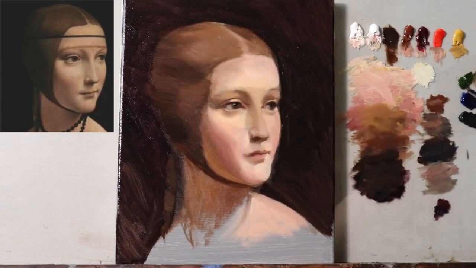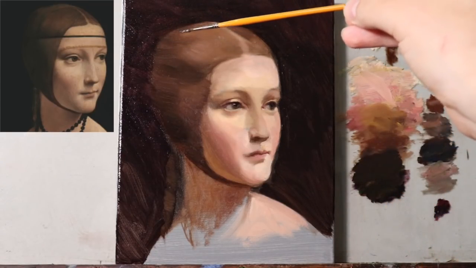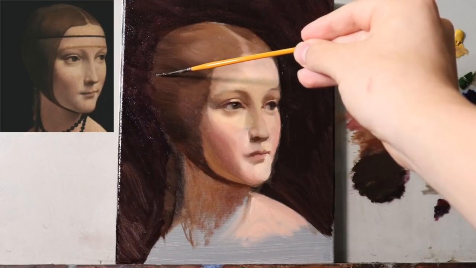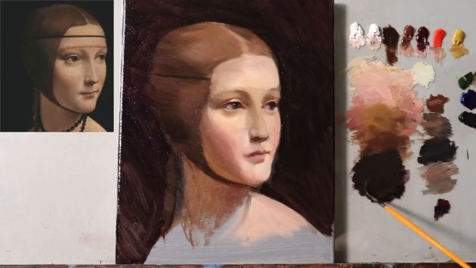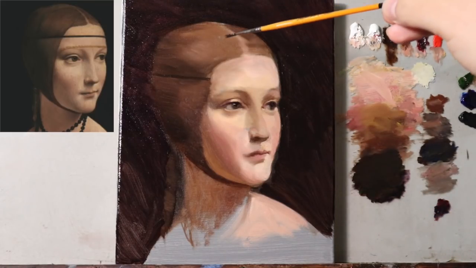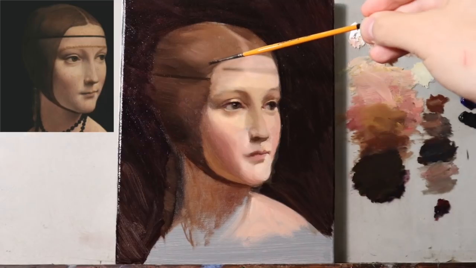I don't want it to be straight dark, so that's why I'm using the sap green, a little bit of alizarin, yellow ochre. I want a dark, but I don't want to use the darkest value possible. Okay, now I'm going to stop. Alright, we gotta be brave here.